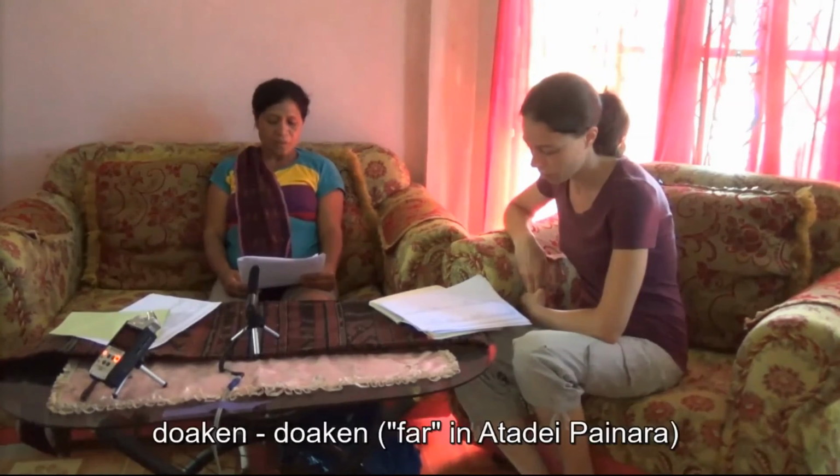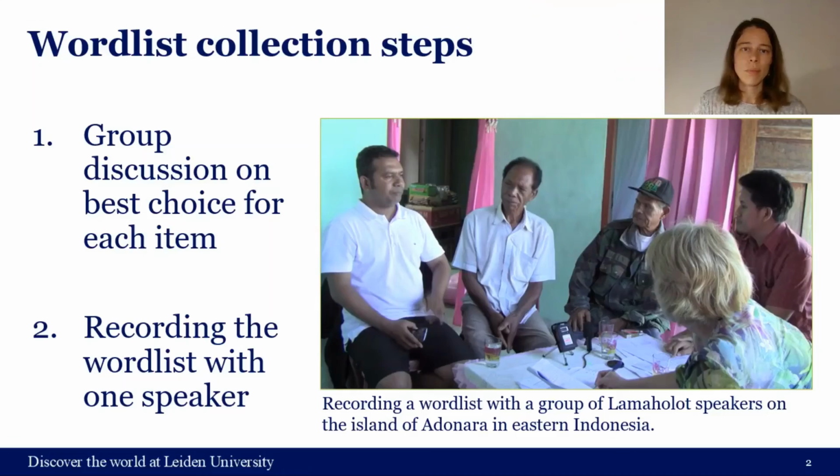296 jauh. Doakan, doakan. In both cases, the speaker answers by saying the local equivalent twice. It is also possible that the speaker says the words in the intermediate language and the language of study. In any case, the speaker should always have the notes from the group discussion with him or her and follow the agreed words.